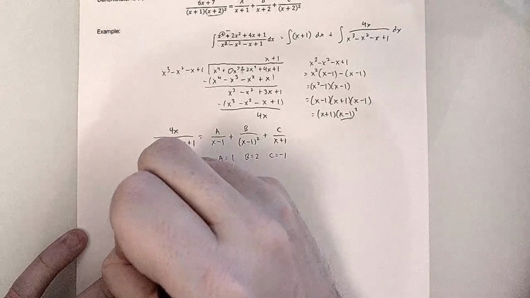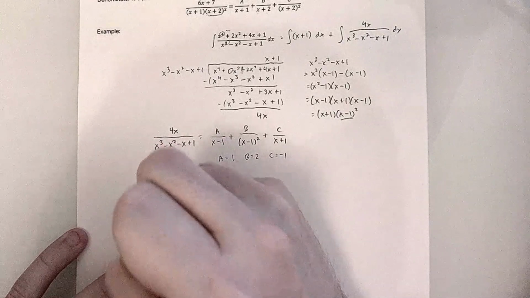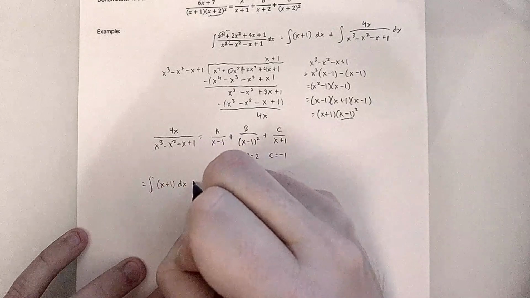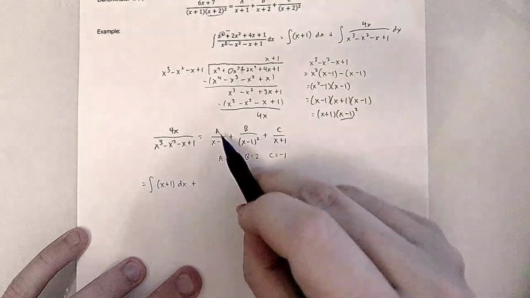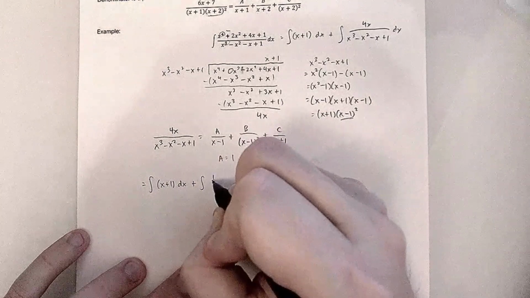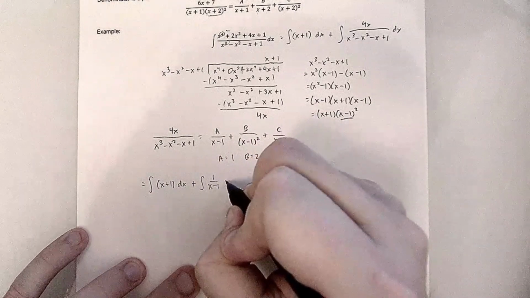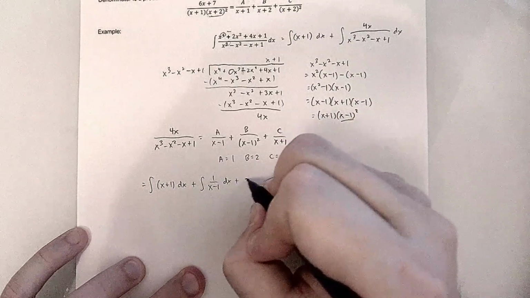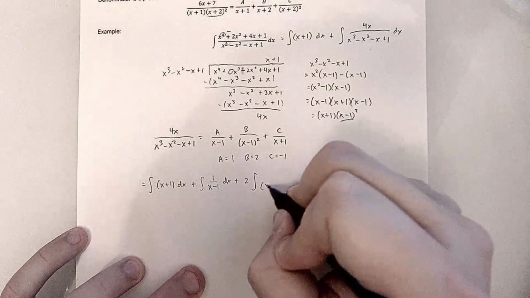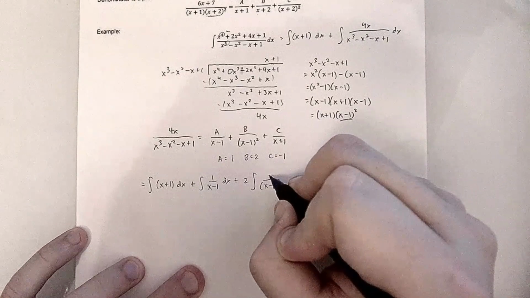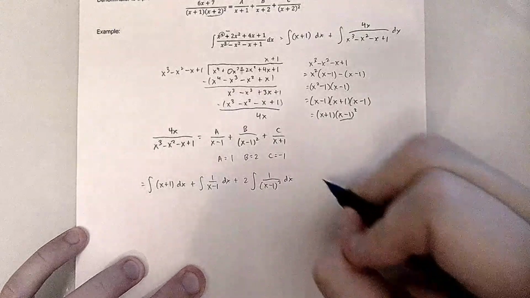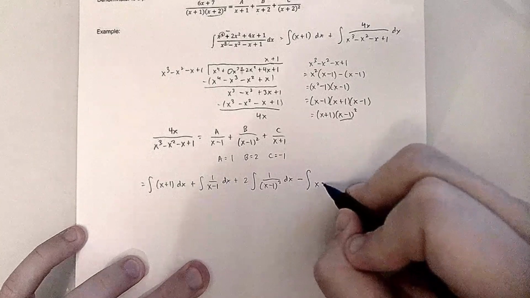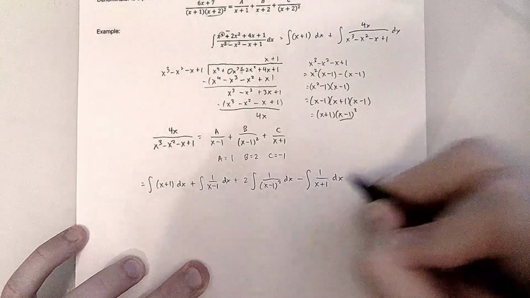So now let's work on our actual integration. Remember, we had the integral of x plus 1 dx from before, plus a, so that was the integral of 1 over x minus 1 dx, plus 2 times the integral of 1 over x minus 1 squared dx, and then a minus 1, and we get x plus 1 in the denominator for our last one.